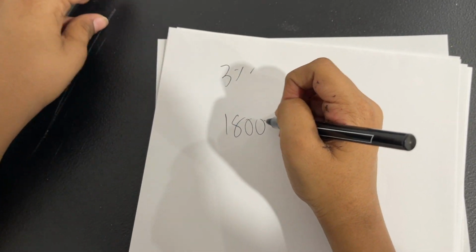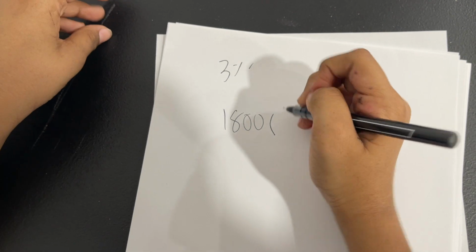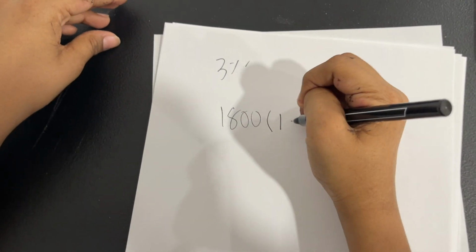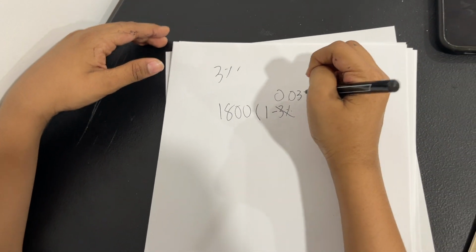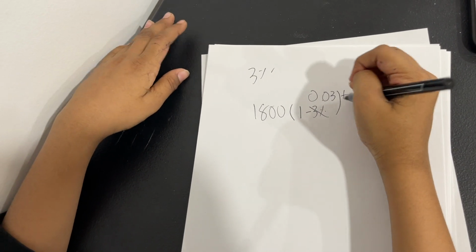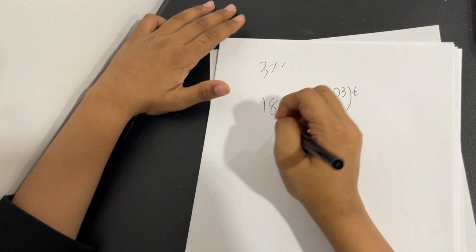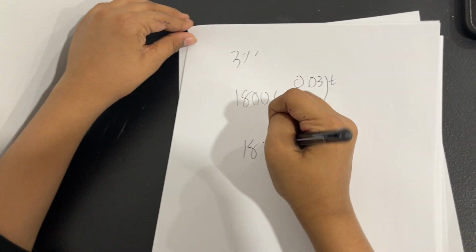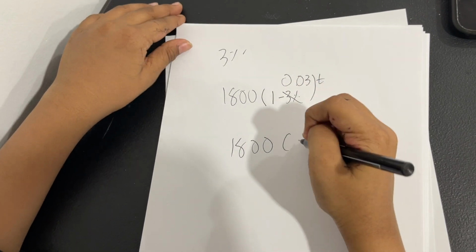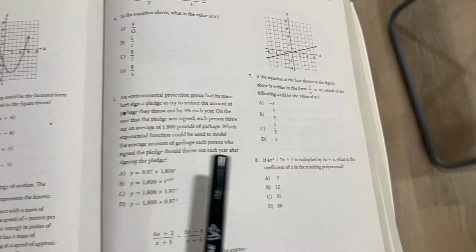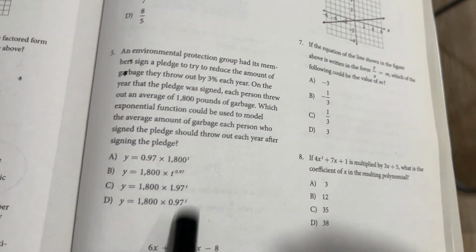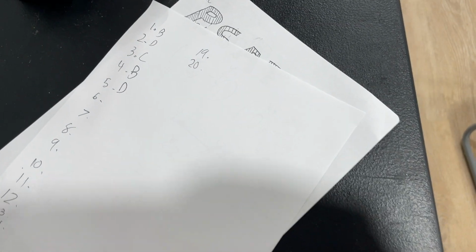So that would be 1,800, the stuff that they throw out initially, times 1 minus the decay rate, which is 3% or 0.03, to the power of the amount of years. So 1,800 times 1 minus 0.03, which is 0.97, to the T. So now, which choice is that? Yes, that looks to be D. All right, so let's write that down. 5 is D. All right, 6.